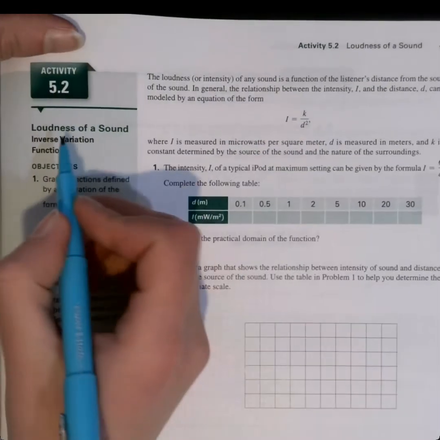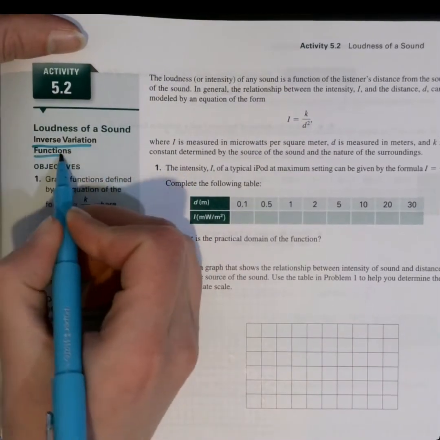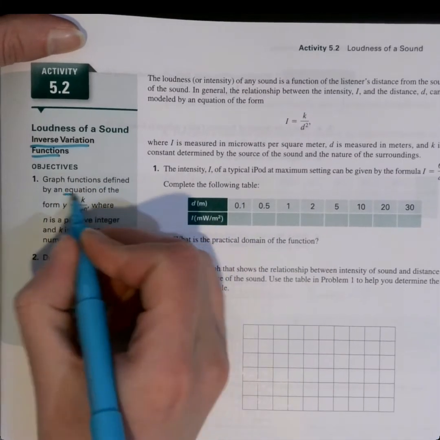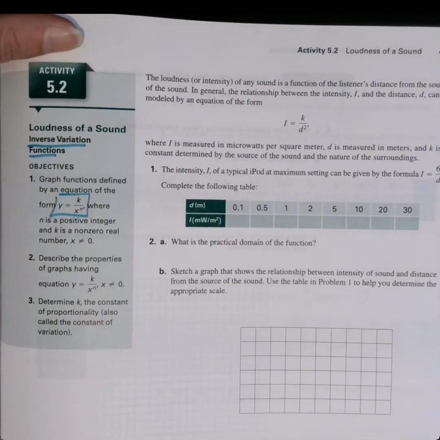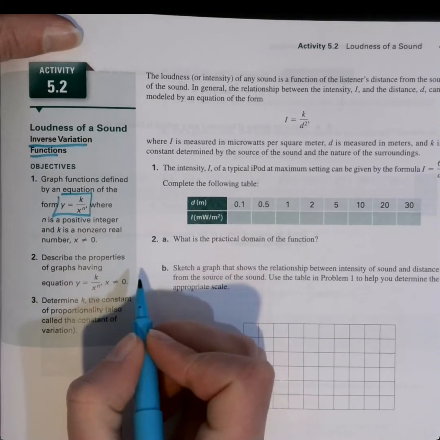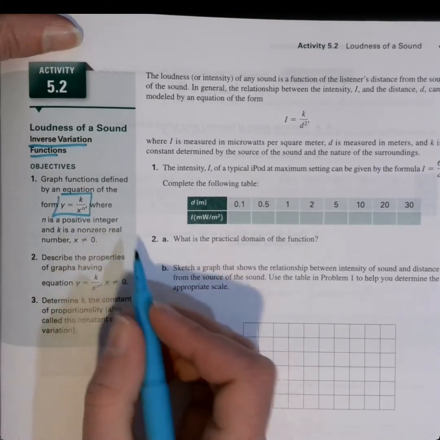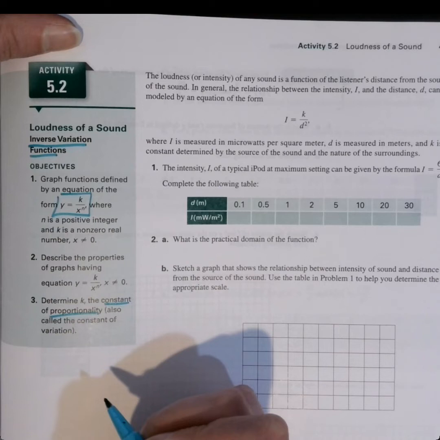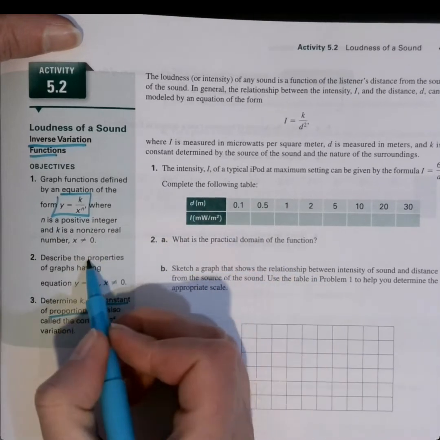In section 5.2, we're going to talk about inverse variation functions. Those are going to be equations defined by y equals k over x to the n, where k is a positive integer called the constant of proportionality or the constant of variation. And we'll talk about the properties of those kind of graphs.